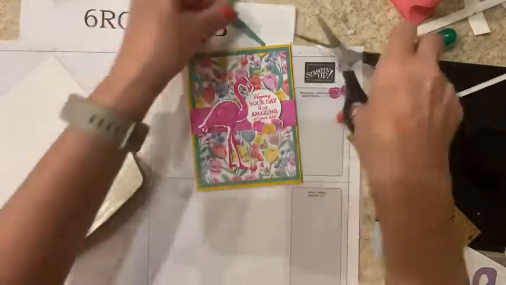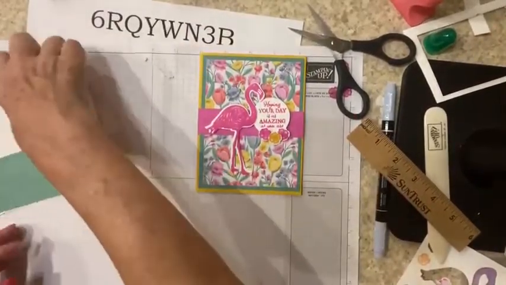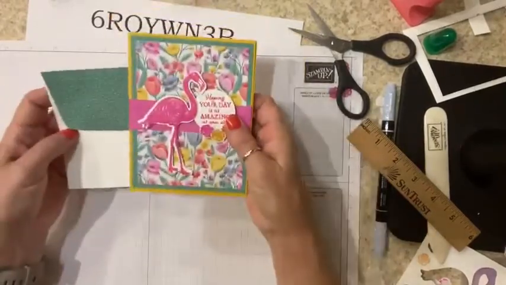All right, so we'll move that out of the way. It's got glue on it. And there is our envelope. Of course, I need to move it up some. There you go. Isn't that cute?